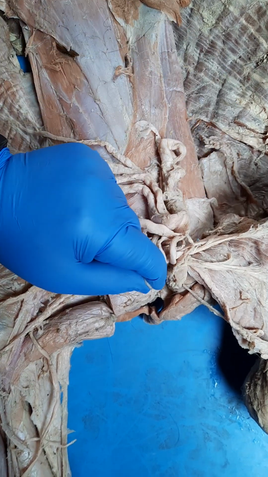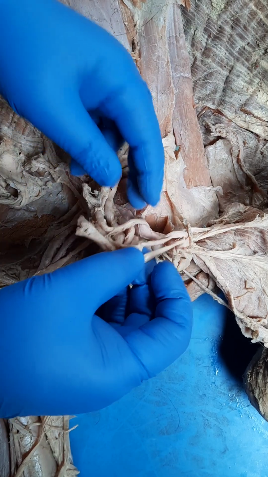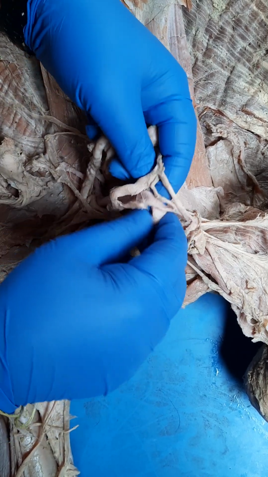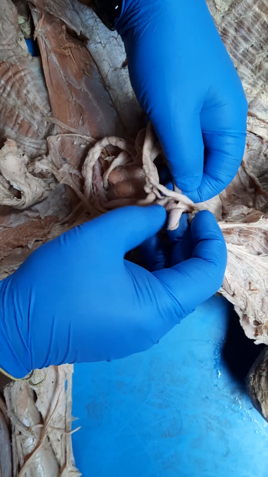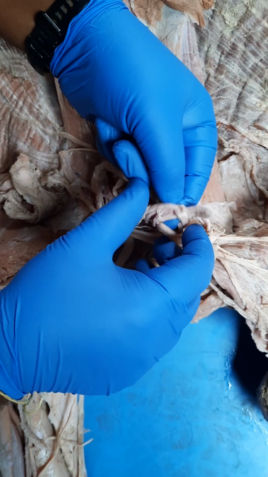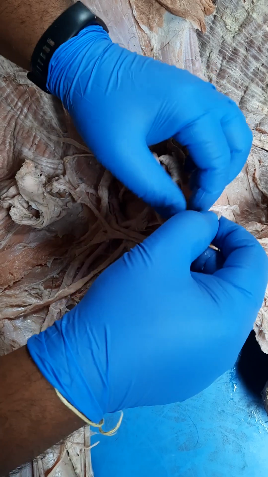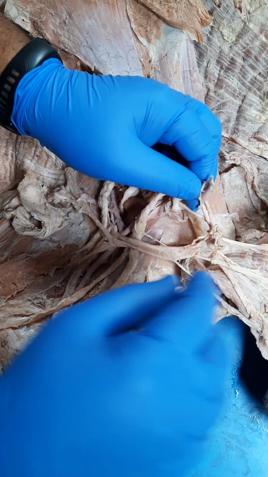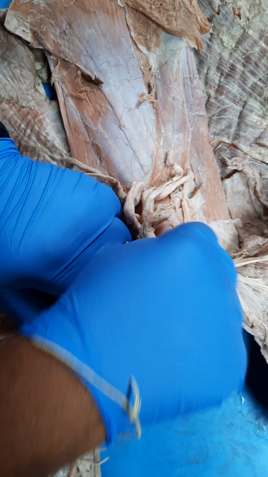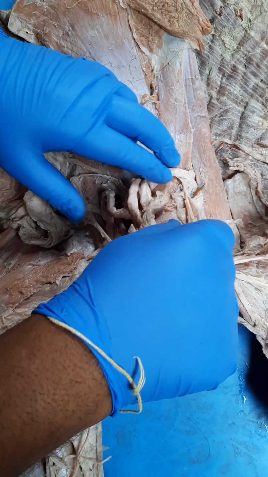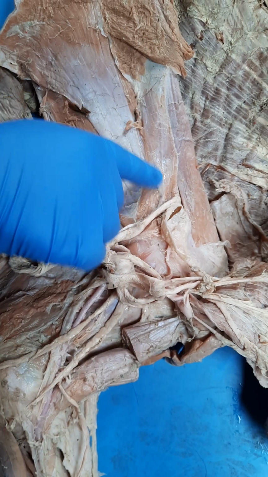The next branch is the suprascapular. Here I don't think we have that branch. Let me see. Okay, yeah, here it is. It's a very small branch. Anyways, it is not completely clear here. It accompanies the suprascapular nerve and it supplies the supraspinatus and even some parts of the subscapularis.